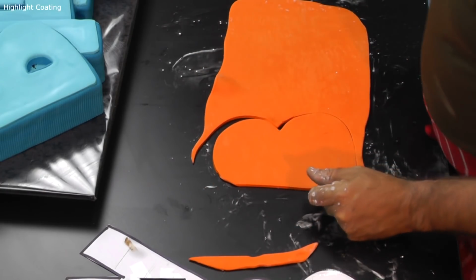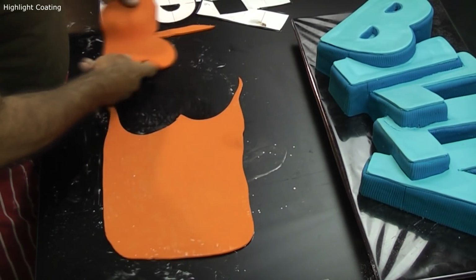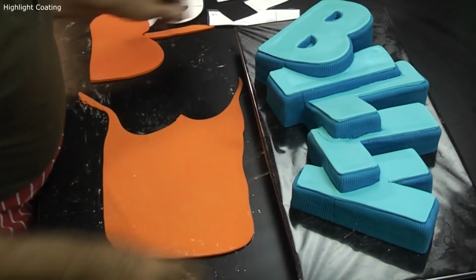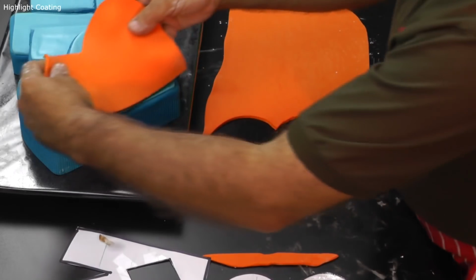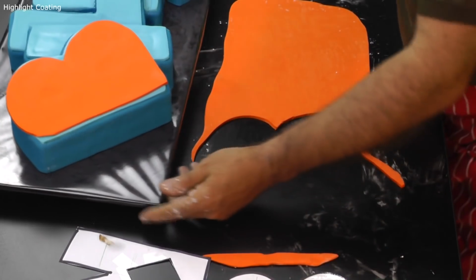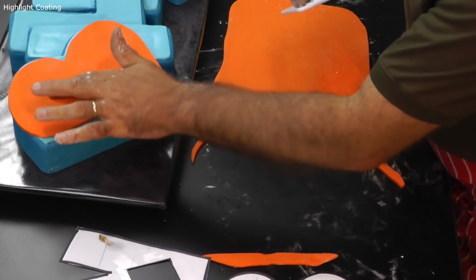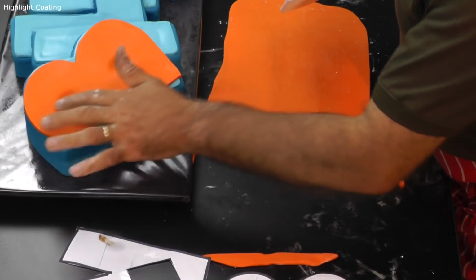Alright, a little bit of oil on top. And place this on. Don't do anything yet. Just make sure this is level. And this is the areas of the little holes.